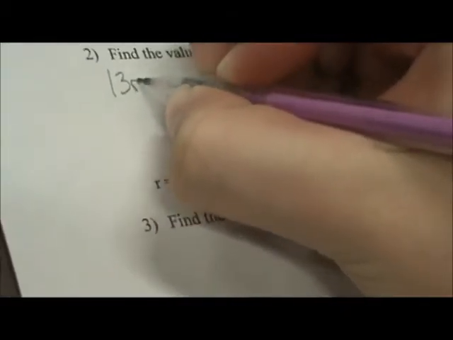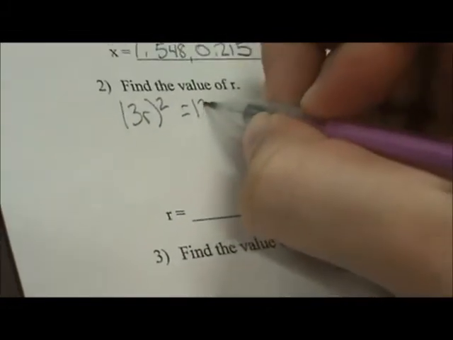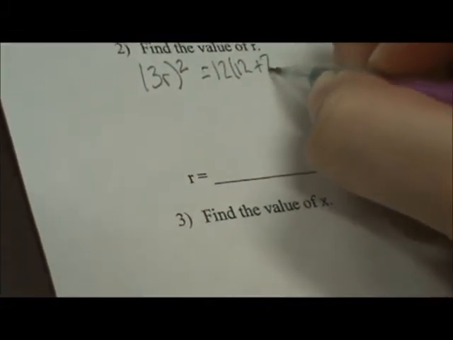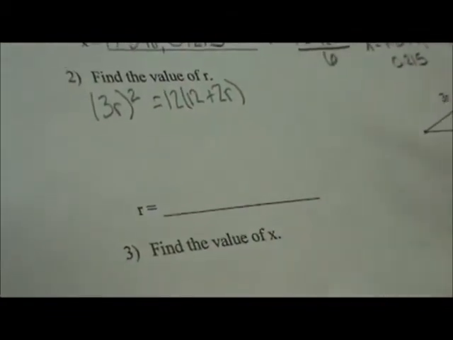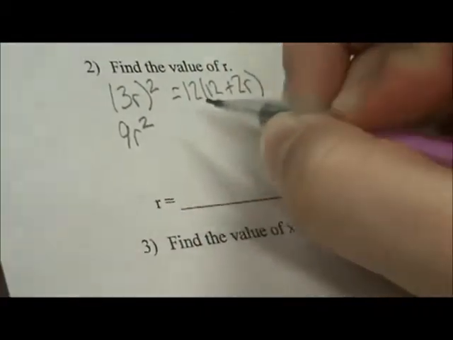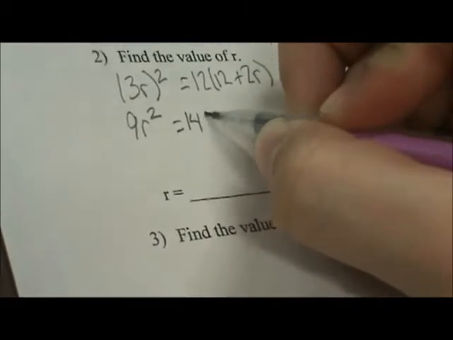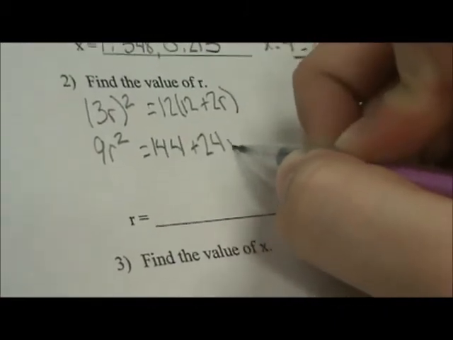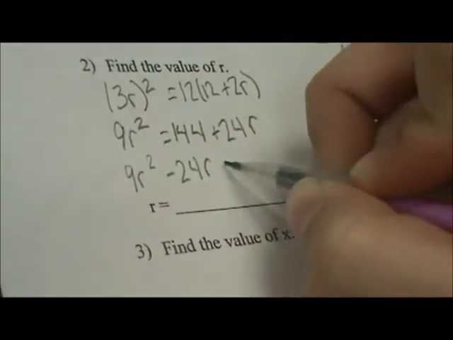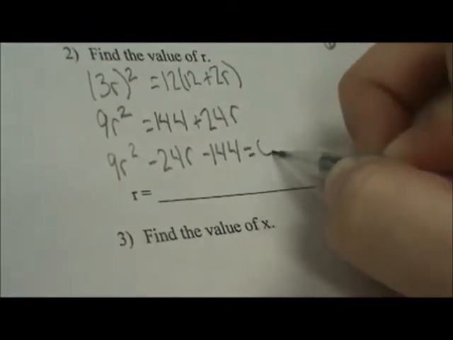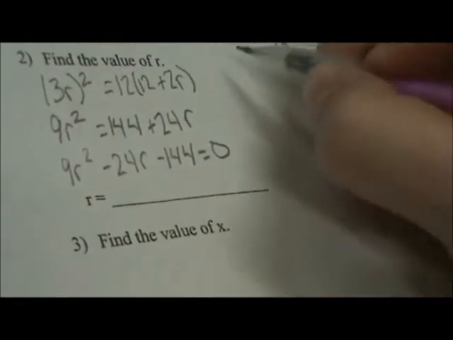Okay, we're now moving on to problem 2. Well, in this one you can say that 3r squared is equal to 12 times (12 plus 2r). So you will get 9r squared, because you need to distribute that squared, and you also need to distribute 12, so you will get 144 plus 24r. Well, so you don't get negative 9r squared, you will subtract the other two, so you will get 9r squared minus 24r minus 144 is equal to 0.